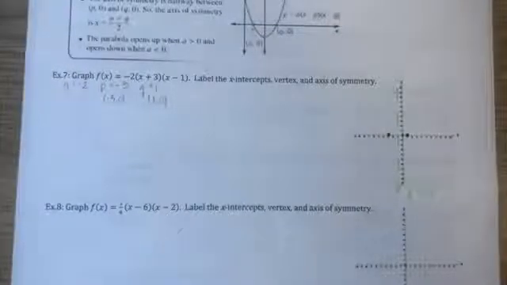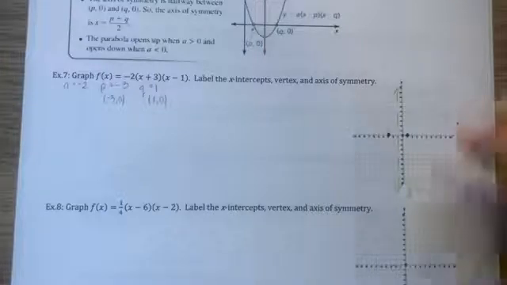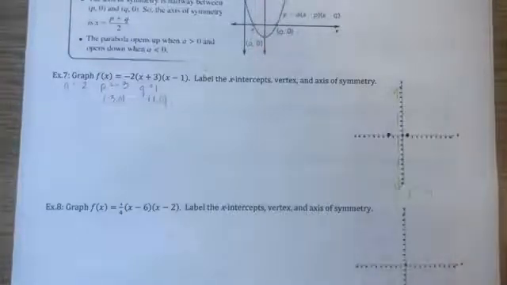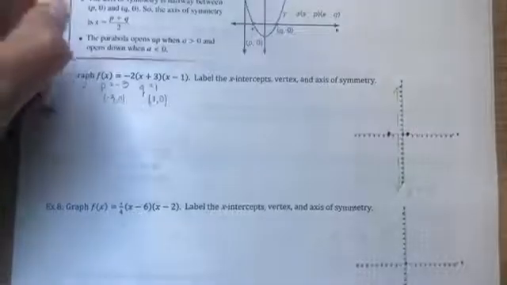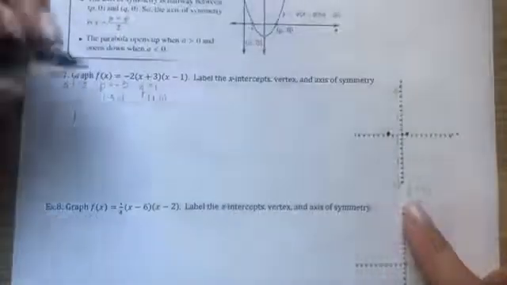And then from there, we can go ahead and find our vertex. So if we know that our axis of symmetry is at x equals negative 1, we know that our vertex is going to be on that line, but to find exactly where on that line, I need to take that x value and evaluate the function there. So I'm going to find f of negative 1, and then that'll give me basically the y-coordinate of the vertex.